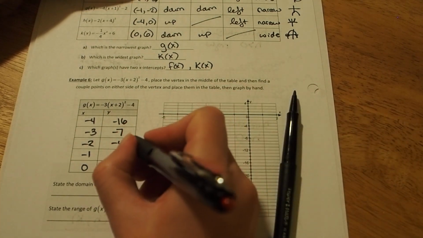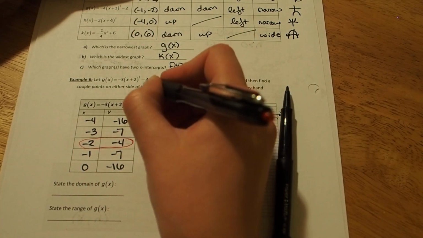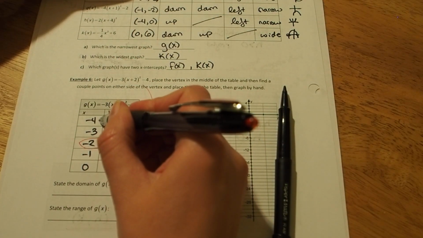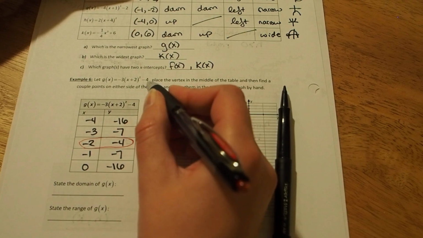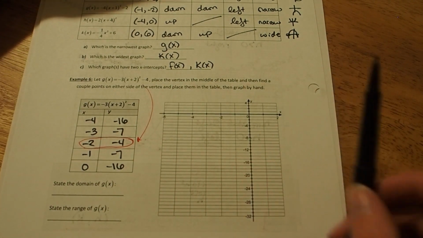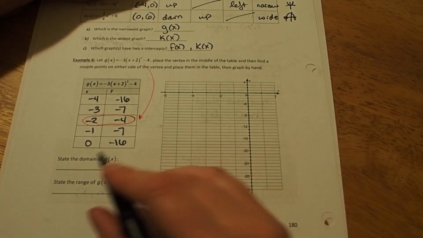You should have the first one for free, basically, because you can see the h and k. After that, what you're just doing is picking consecutive x values and plugging them into the equation to find y. If you want to use your calculator to get those other 4 y values, that is fine. Okay? All right. State the domain.